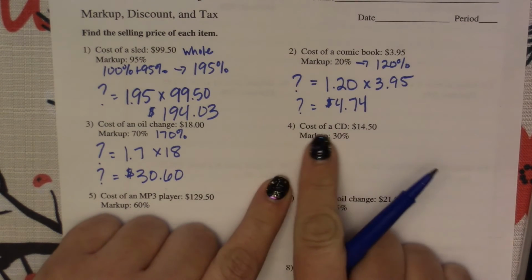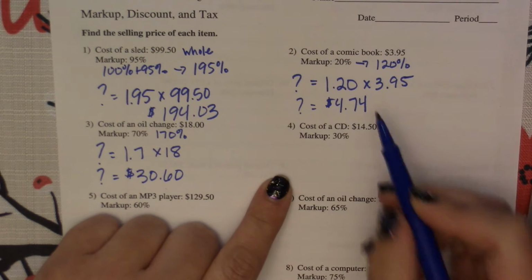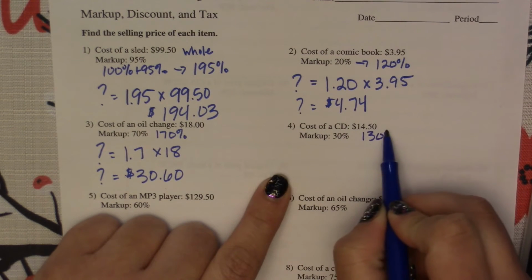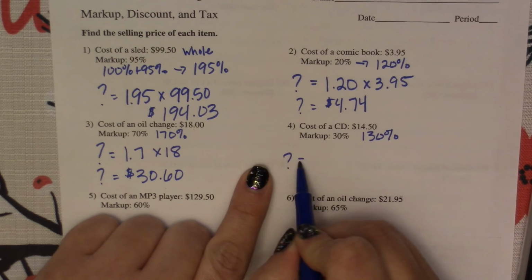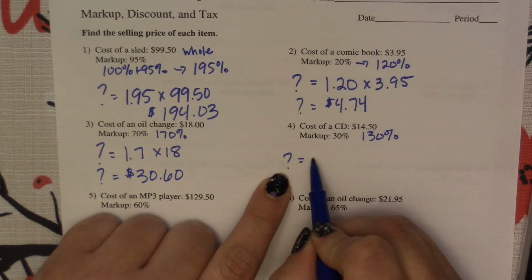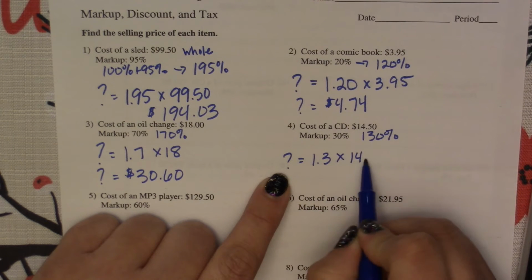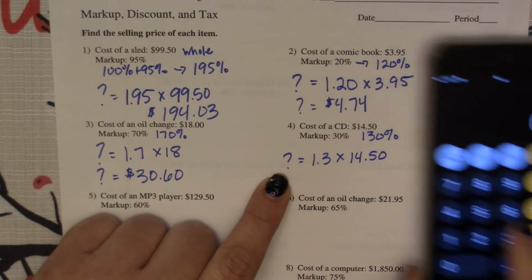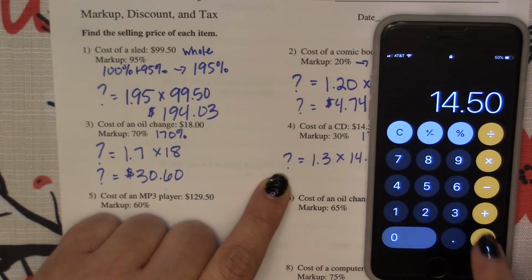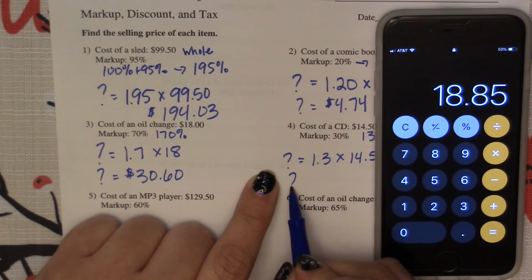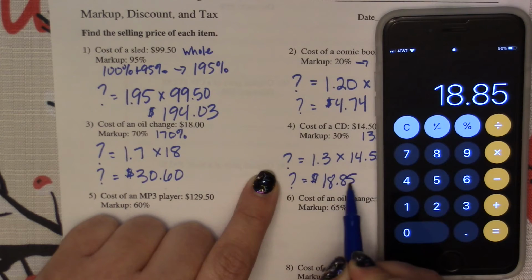Okay, let's look at number 4. The cost of a CD is $14.50, and it's marked up 30%. So the customer is paying 130%. So the part the customer pays equals our percent as a decimal times the whole. 1.3 times 14.50 equals a selling price of $18.85.